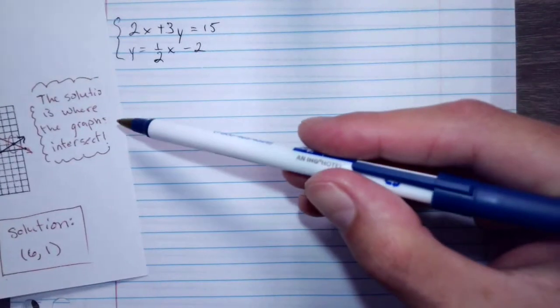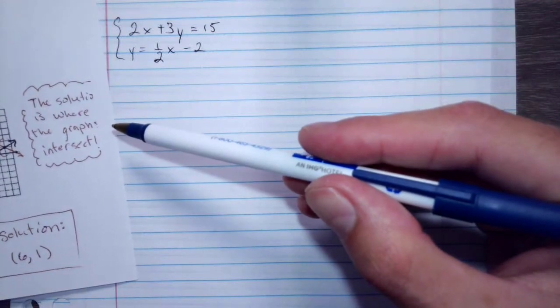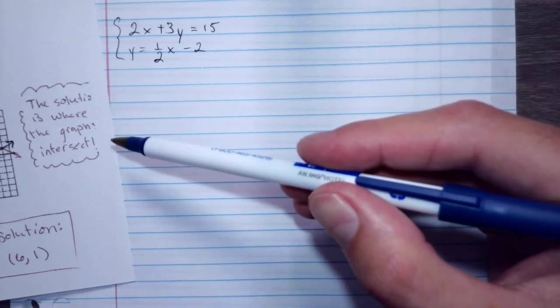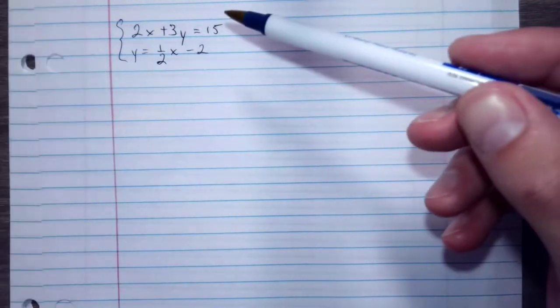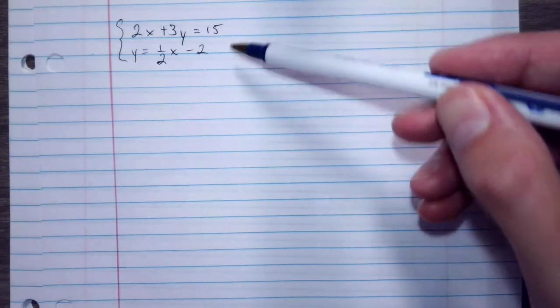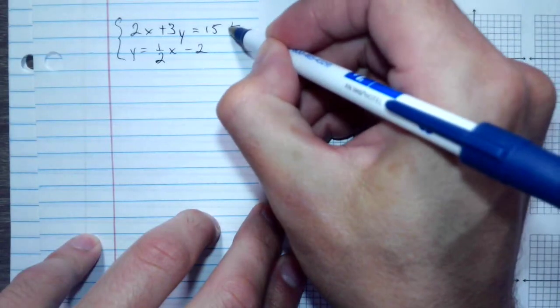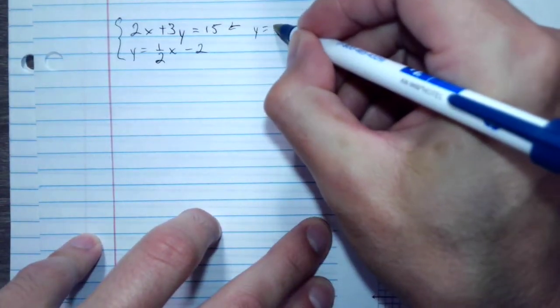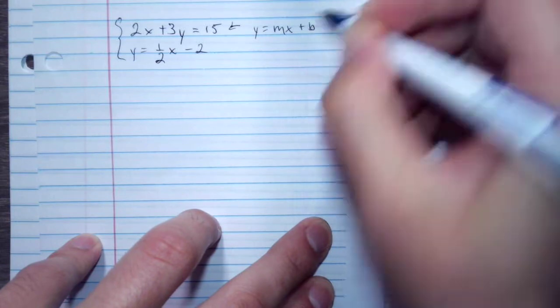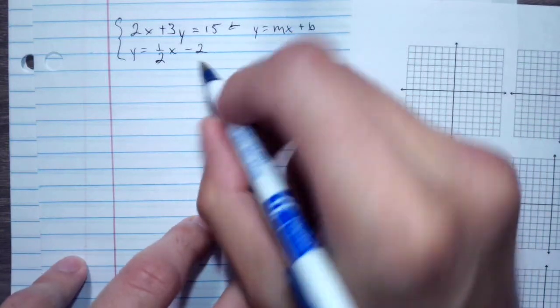So that's our system of equations, and we're going to solve this by graphing. Remember that the solution for a system of equations is where the graphs intersect. So that's what I'm going to be looking for here. I'm going to graph each of these. I'm going to find out the ordered pair where they intersect, and then that'll be my answer. So let's do that. Actually, I need this one in y equals mx plus b form.